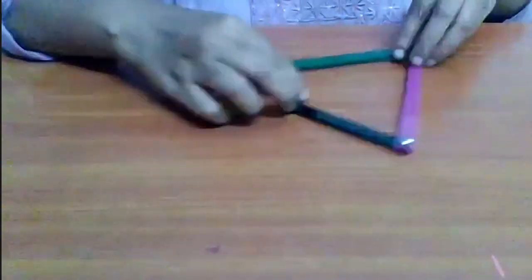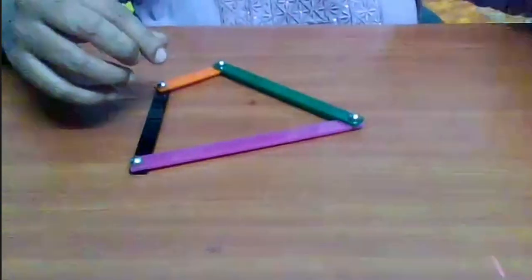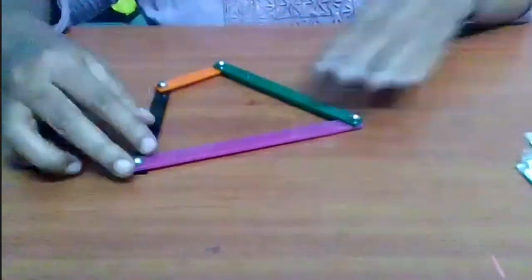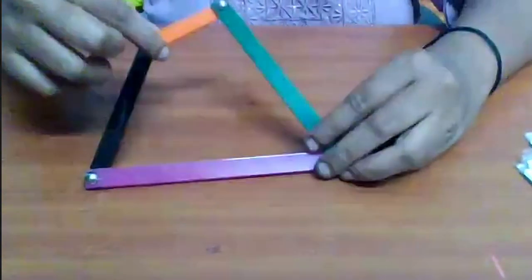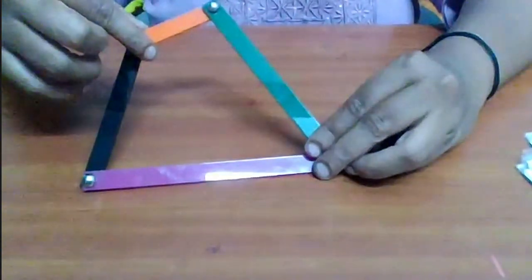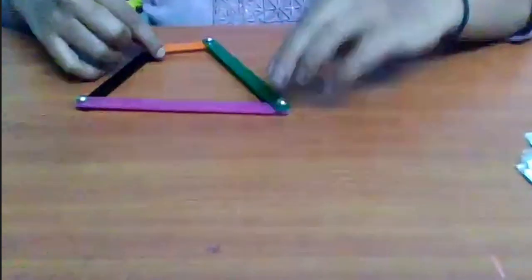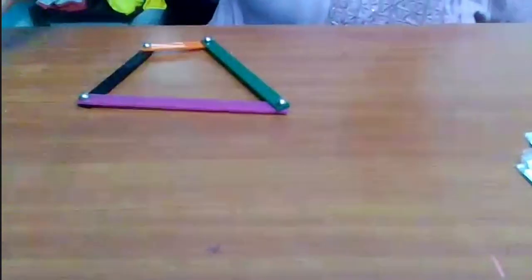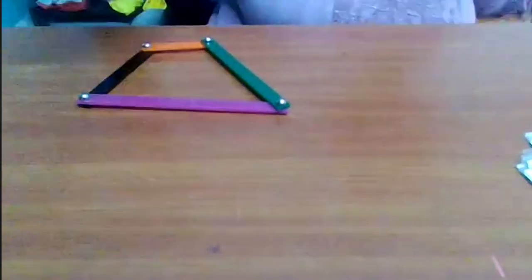Types of quadrilaterals. So now you're going to give that many sticks to the children, appropriate sticks to the children, to make all the 7 quadrilaterals, whatever we said just now. Common quadrilateral. Give the appropriate sticks to the children.